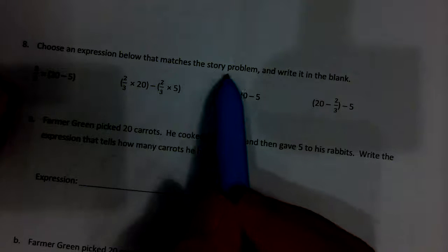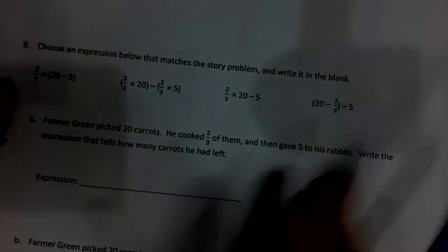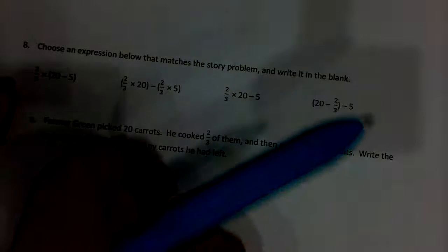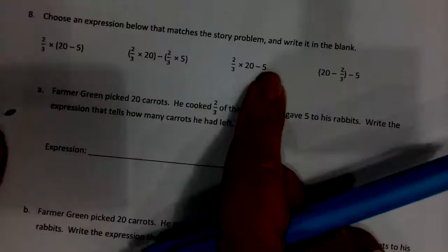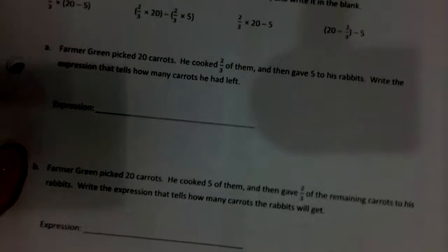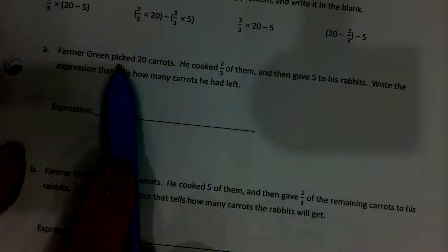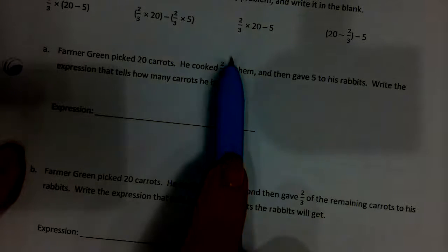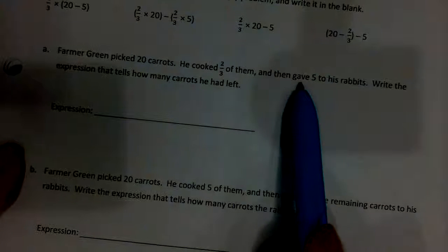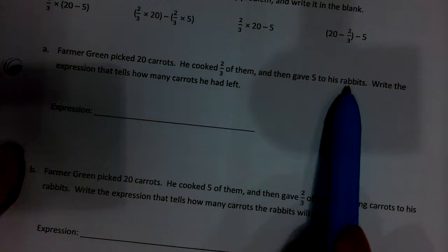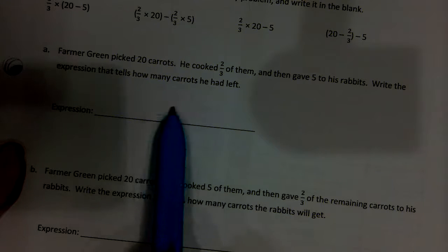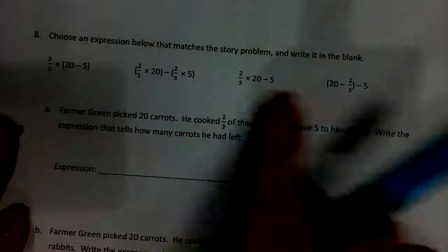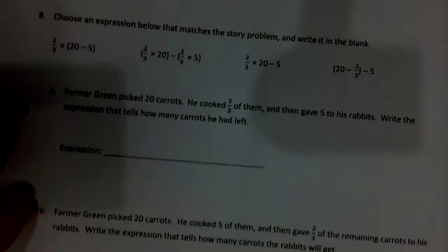Choose an expression below that matches the story problem and write it in the blank. So out of these expressions, which one belongs to this problem? Out of these 4 problems, which one goes with this word problem? So Farmer Green picked 20 carrots. He cooked 2/3 of them. 2/3 of 20, right? And then gave 5 to his rabbits. Write the expression that tells how many carrots he had left. So, based on this, which one of these expressions should go on the line? How would you actually solve that?